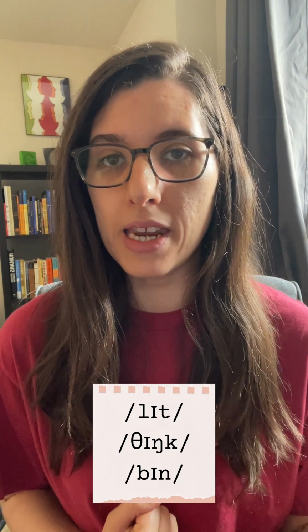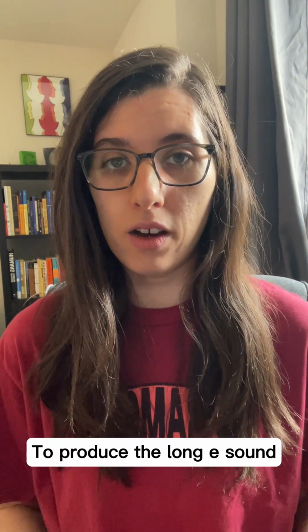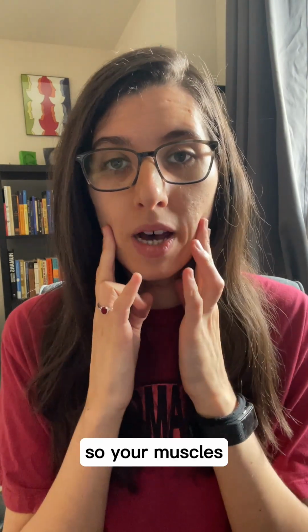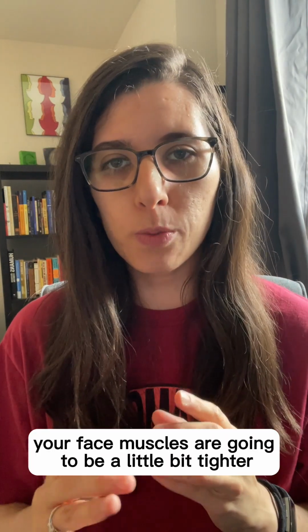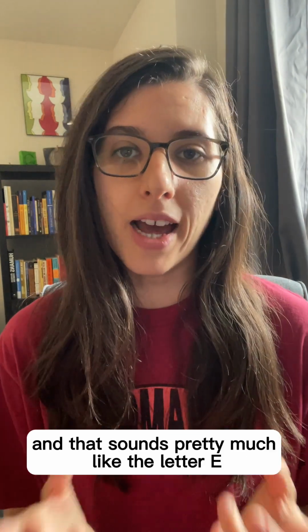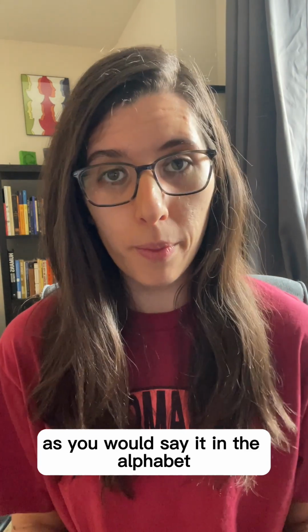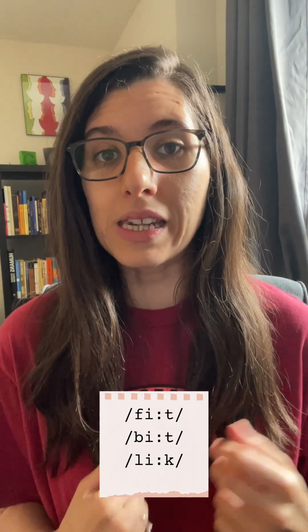think, been. To produce the long E sound, you're going to open your mouth a little bit wider, so your face muscles are going to be a little bit tighter. And that sounds pretty much like the letter E as you would say it in the alphabet. A, B, C, D, E. And that would be in words like feet, beat, leak.